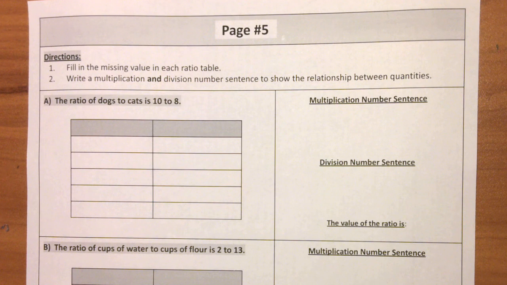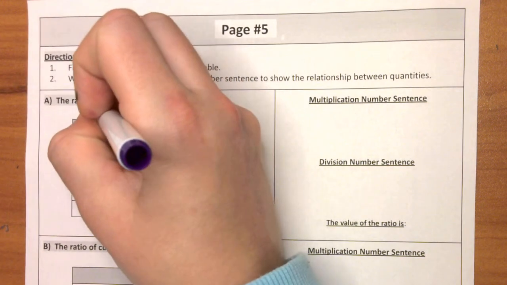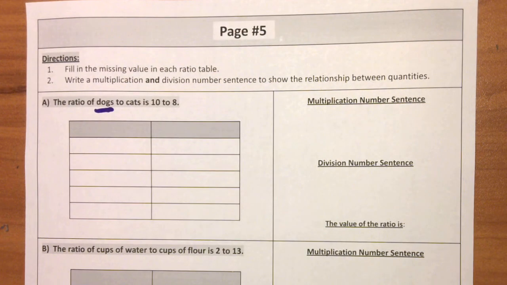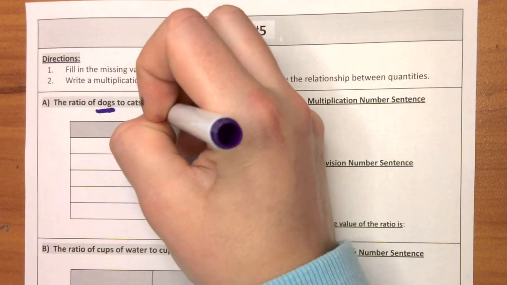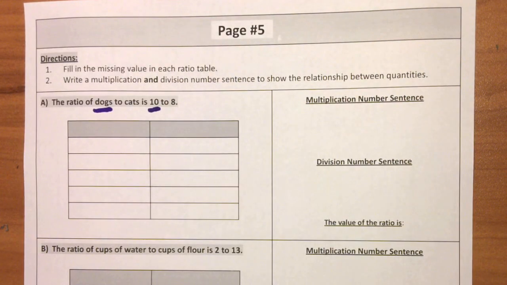We're filling in missing values in the ratio table, and just like we've been practicing all day, we're writing number sentences. A says the ratio of dogs to cats is 10:8. So just a reminder, if dogs comes first in a ratio description, the first number that's listed will go with dogs.